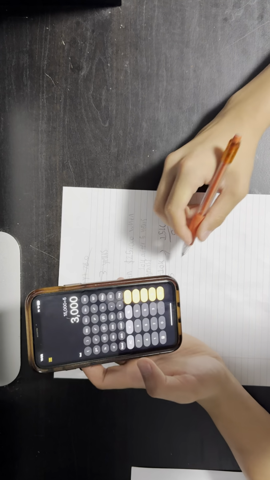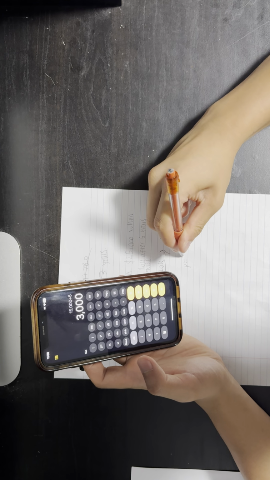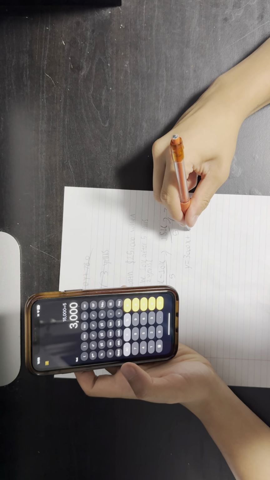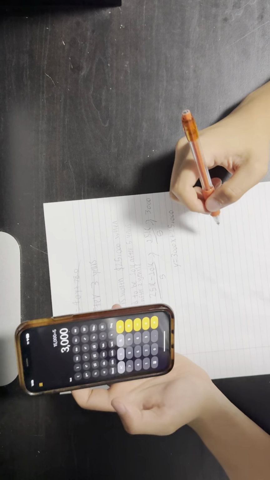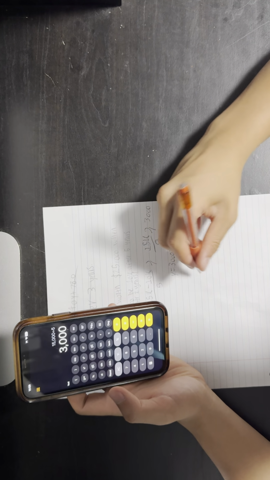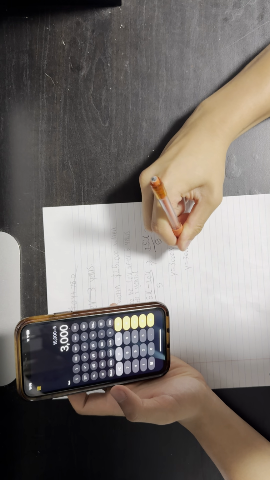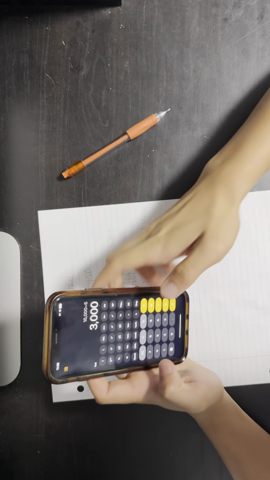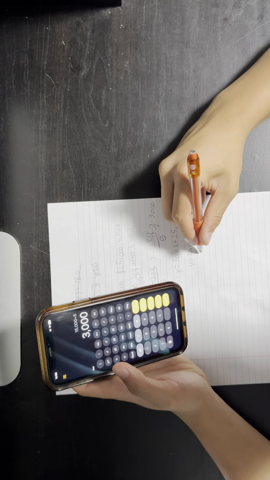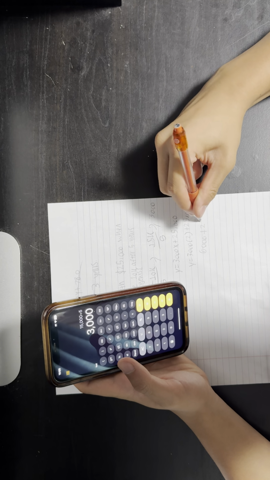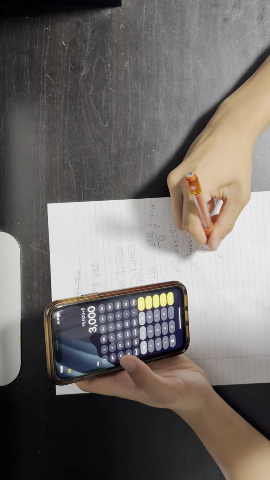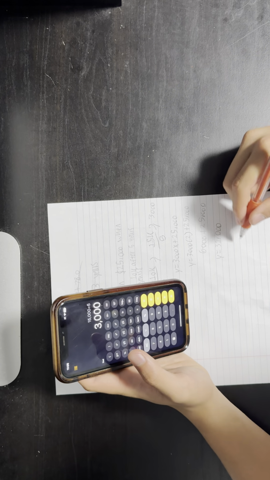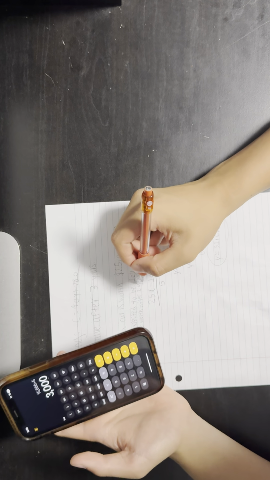Our slope is 3,000, so y equals 3,000x plus 25 grand to start. What will it be worth after 2 years? Y equals 3,000, plug 2 years into the x, plus 25 grand. That'd be 6,000 plus 25,000. Y equals 31,000, and that should be our value after 2 years.